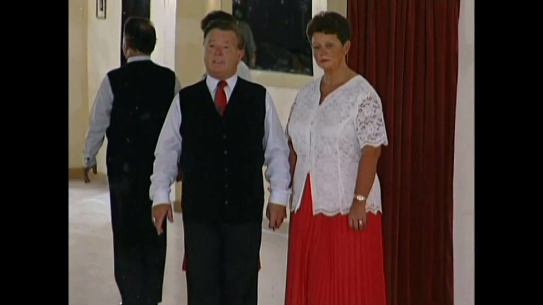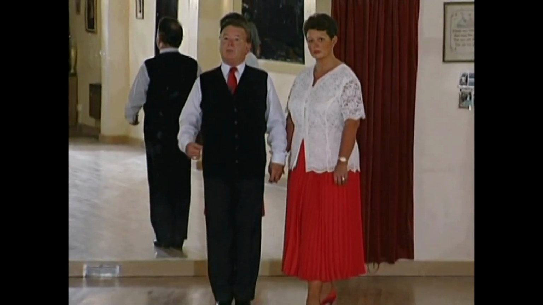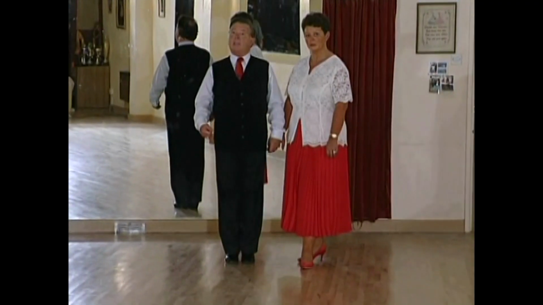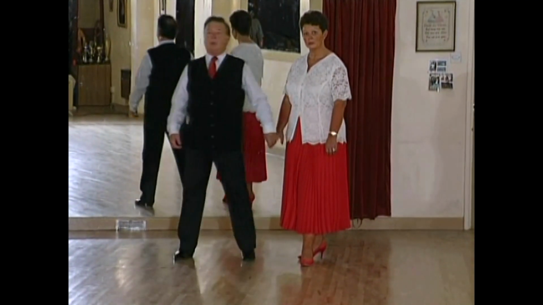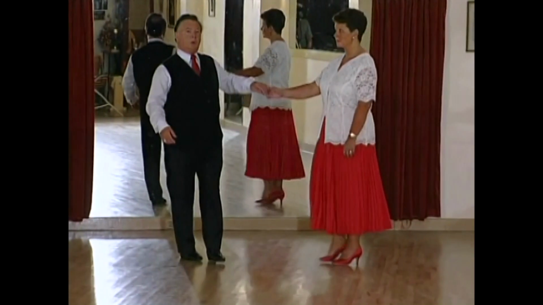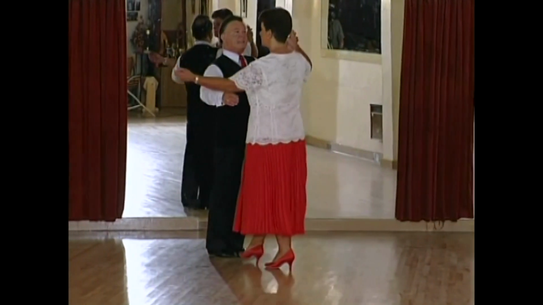The next dance we're going to teach you is called Elizabeth's Waltz. Now you'll notice in this dance that we have some foxtrot movements in waltz time. We commence in ballroom hold, facing diag centre.